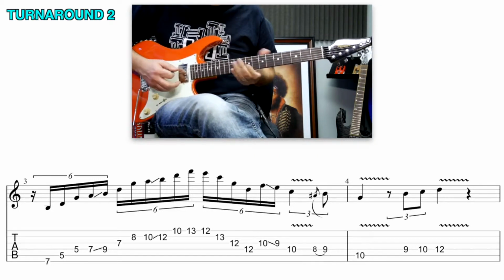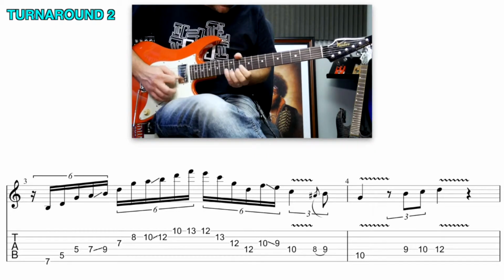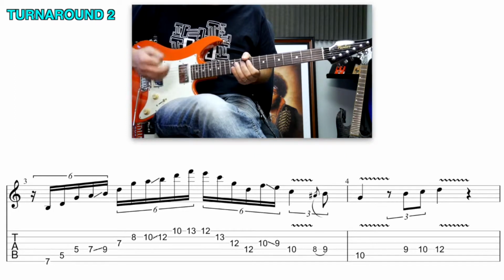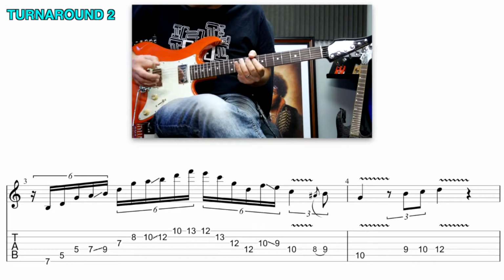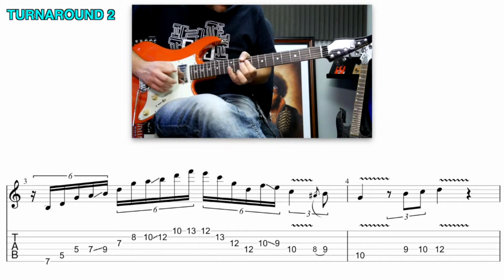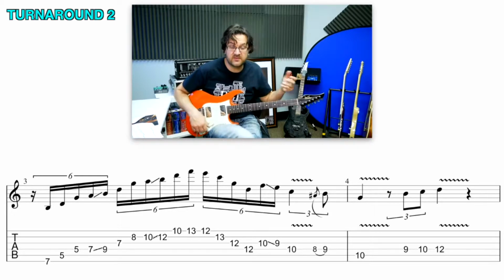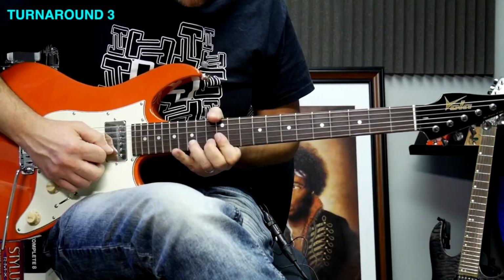And that's really important, that transition. Okay, we've got something like that. And then the last part is something like this. Check out the tabs. Make sure that you practice slowly and in rhythm. Study the rhythm first. Now let's move on to turnaround number 3.